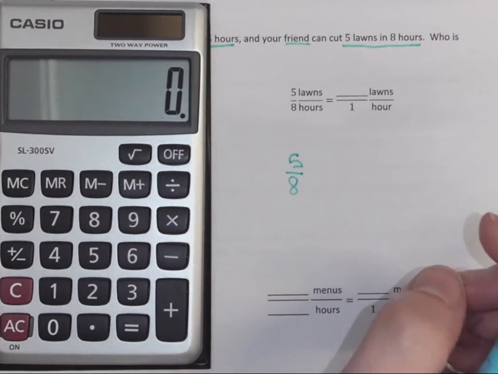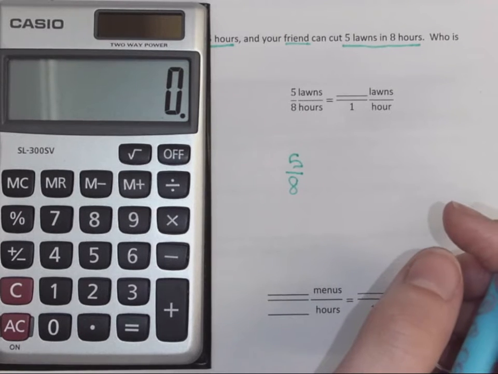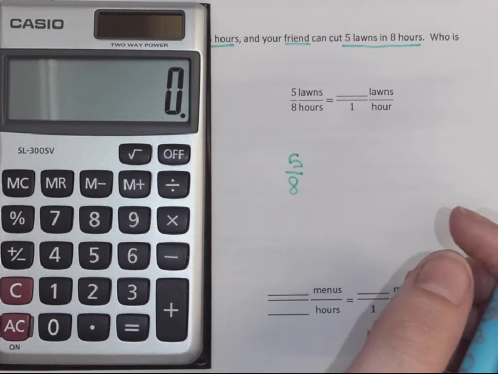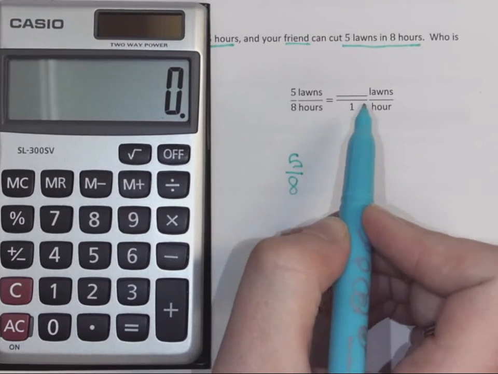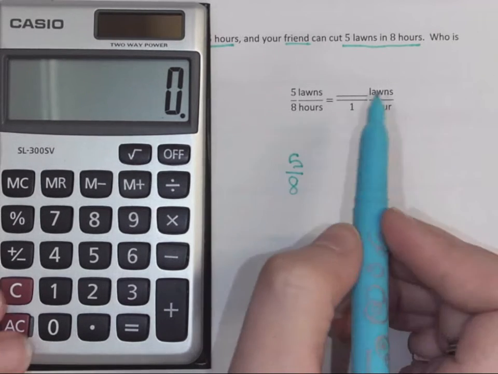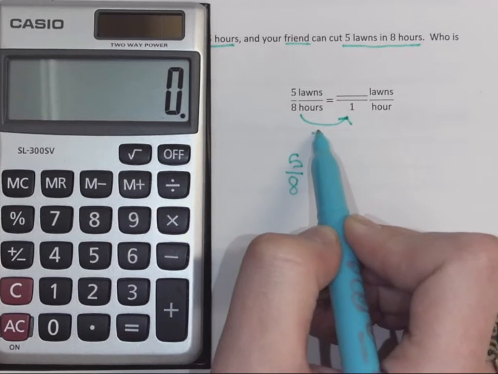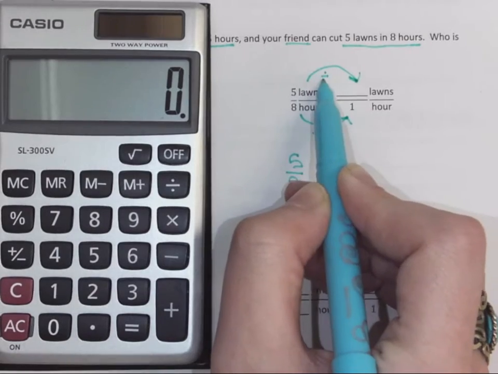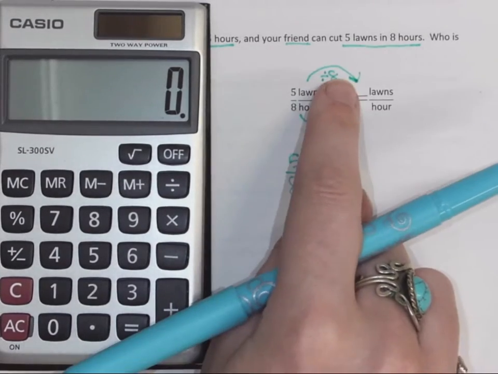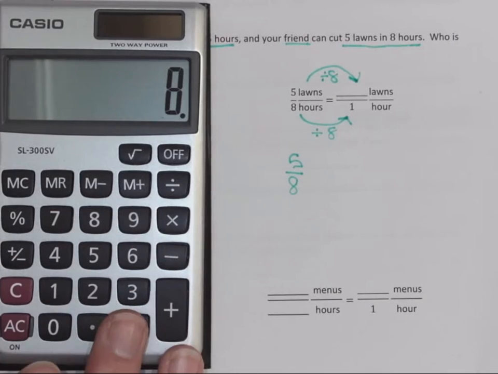No, that's a rate unit. Kalia? It's not a unit rate because the denominator's not a 1. We'd like to get a 1 as the denominator. So how do we do that? What do we do to both sides, Javier? Divide them by 8. Divide both sides by 8. And again, we know 5 divided by 8 is not going to give us a whole number, so you can use your calculator to find the decimal.